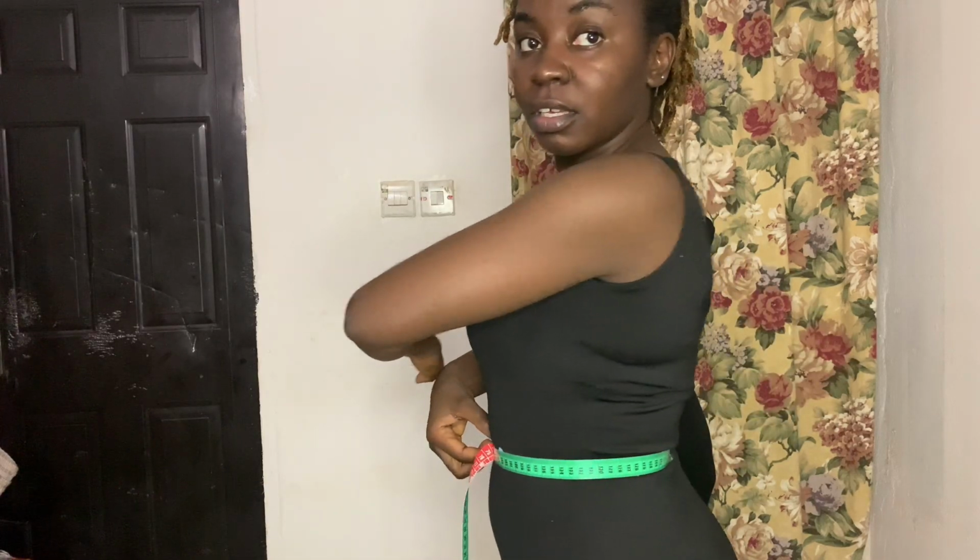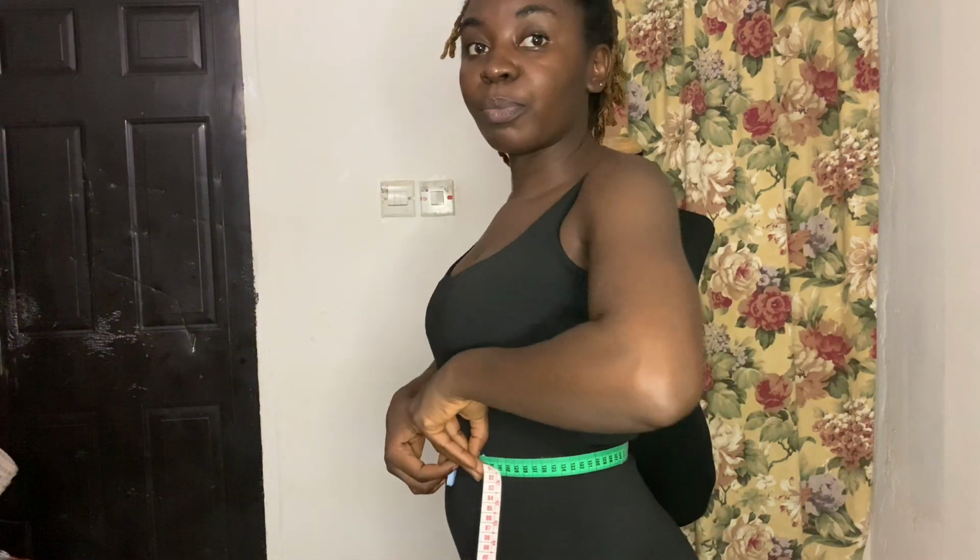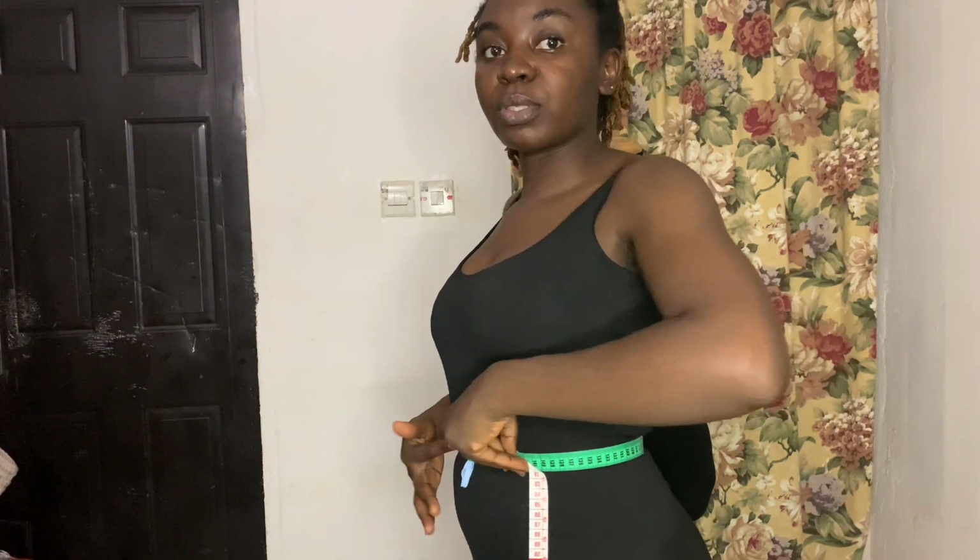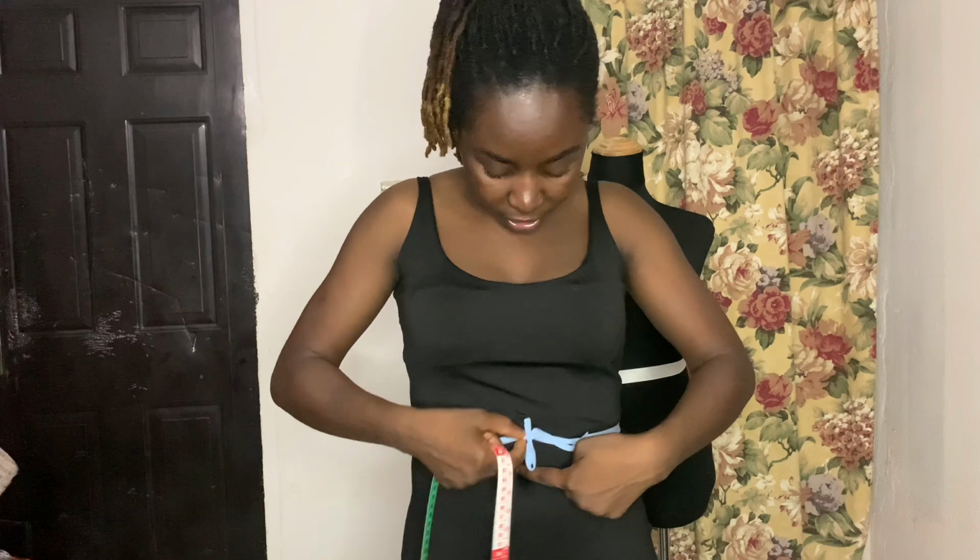Let it just be a bit close, like let it sit the way you would want a nice comfortable skirt to sit, not tight, not loose, but close to the body. I don't know if you can see how it looks on me, but that's my natural waist.